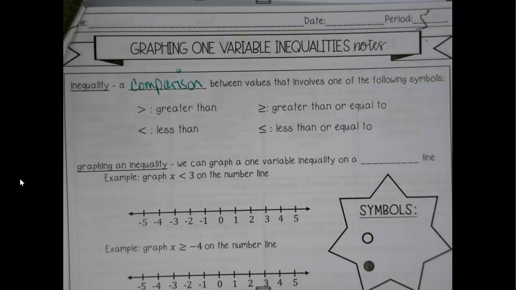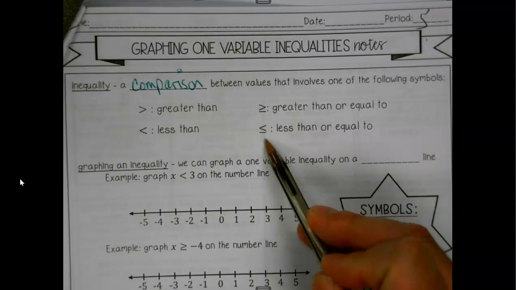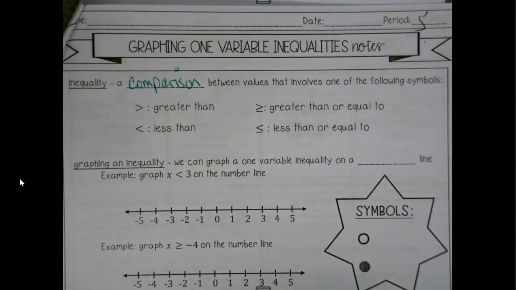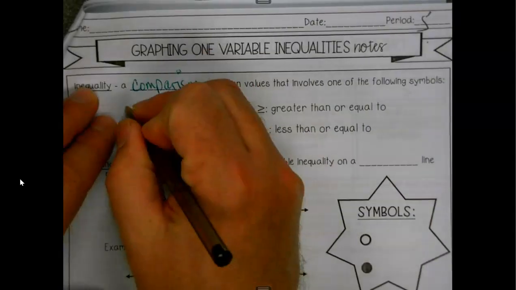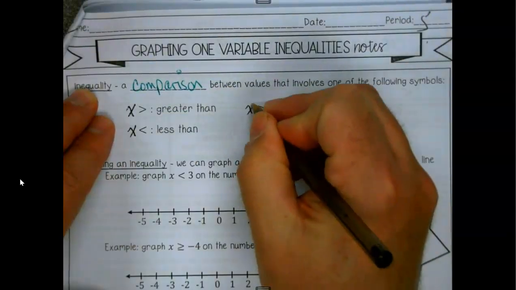So, again, we've seen this before. Now, here's where I'm going to add a little something. Because it's true, when we're talking about greater than, less than, the or equal to part goes directly with the line. But yes, it's greater than, but I like to actually put the variable in here.